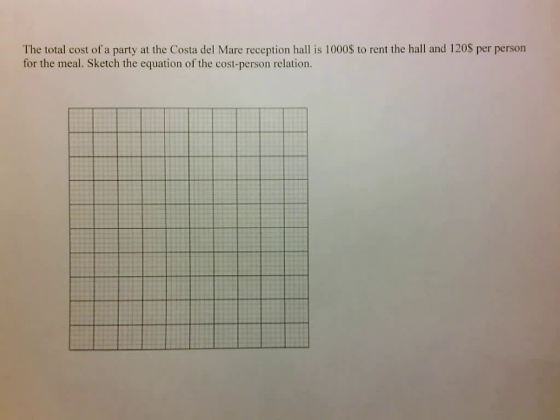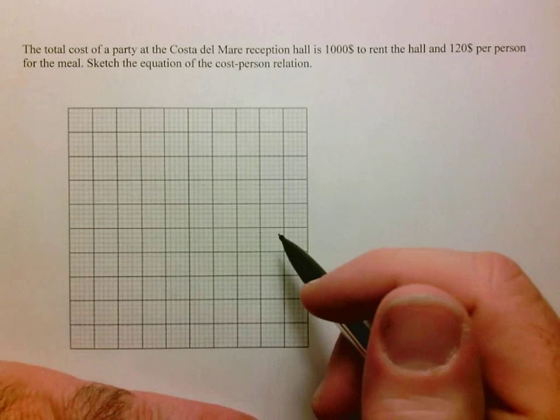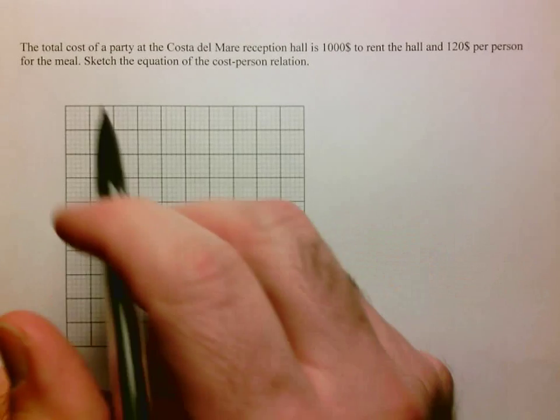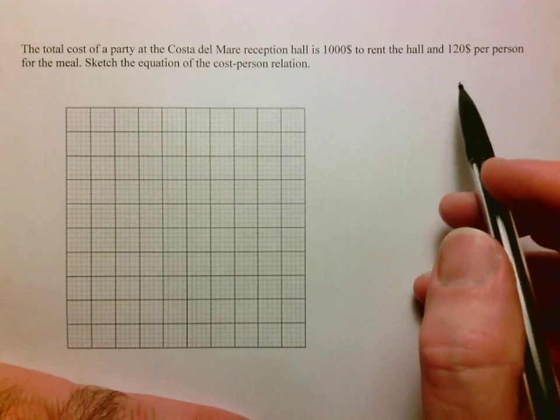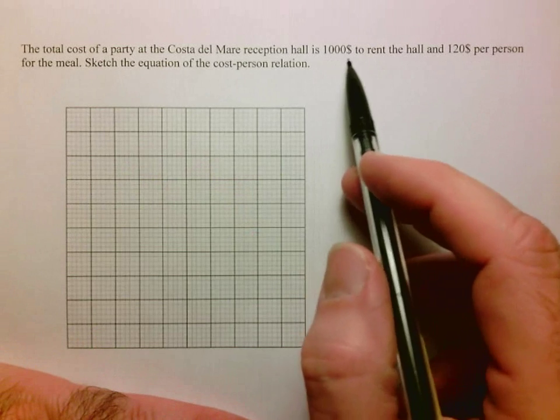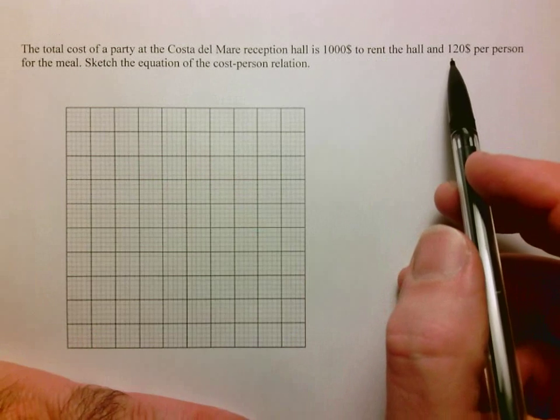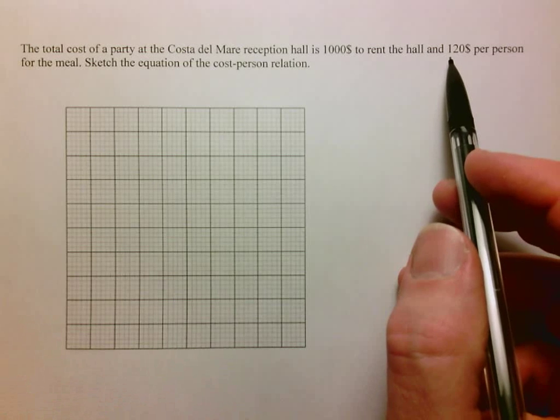Hi folks, we're going to take a look at an example of sketching the graph of a linear relation given a described situation. Here we've got information about the cost of a party, and it seems to depend on the number of people that are attending. It tells us that it's $1,000 to rent the hall and then $120 per person for the meal.